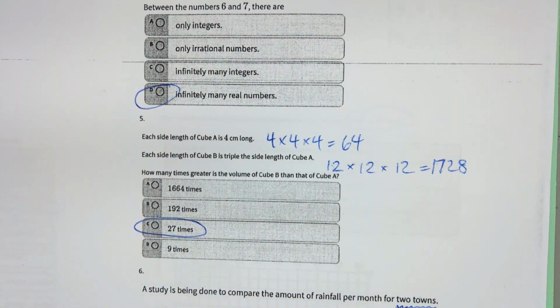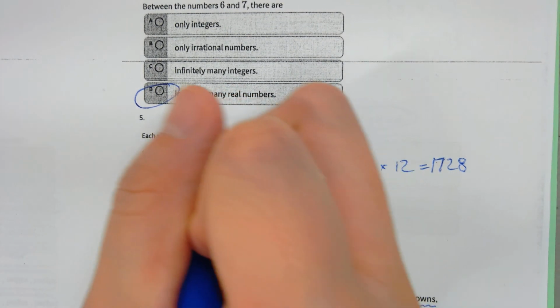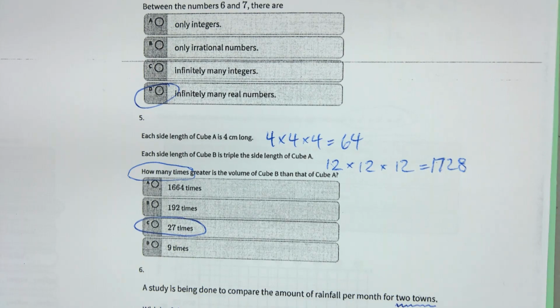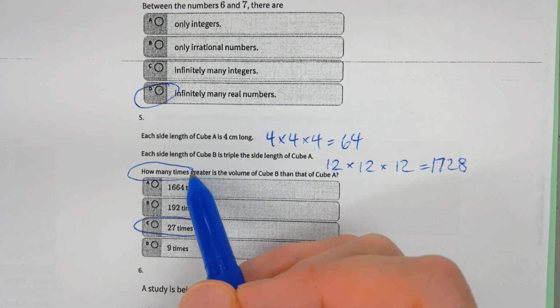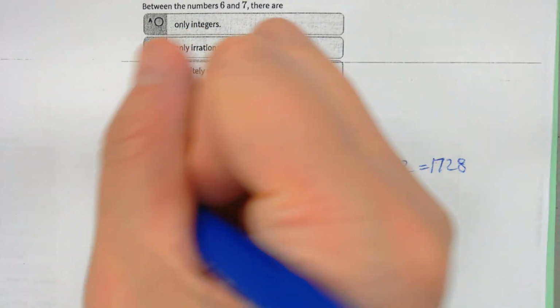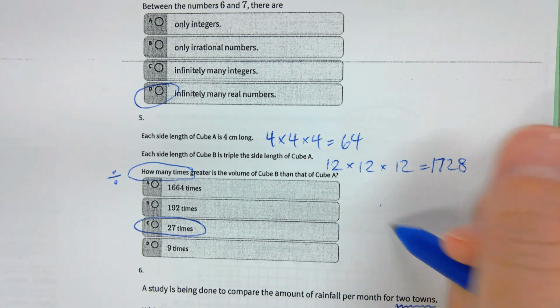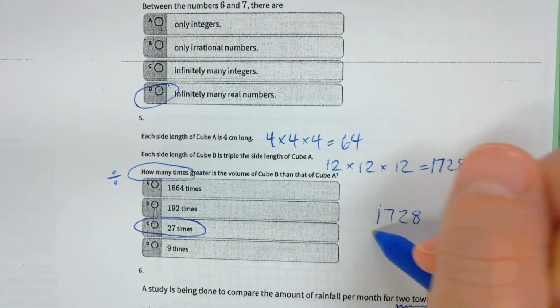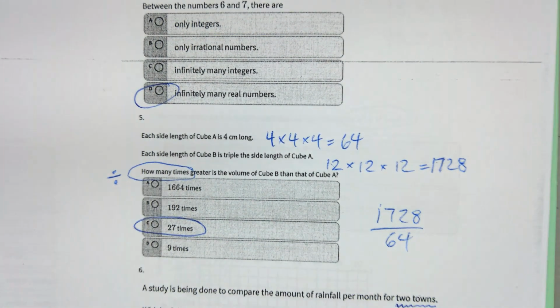It's asking you how many times greater it is. Whenever you see the term how many times greater, you'll always see this question on EQAO. They always ask you how many times greater is this, how many times smaller is that. So you are dividing. This means divide. So 1728 divided by 64, you'll get 27.